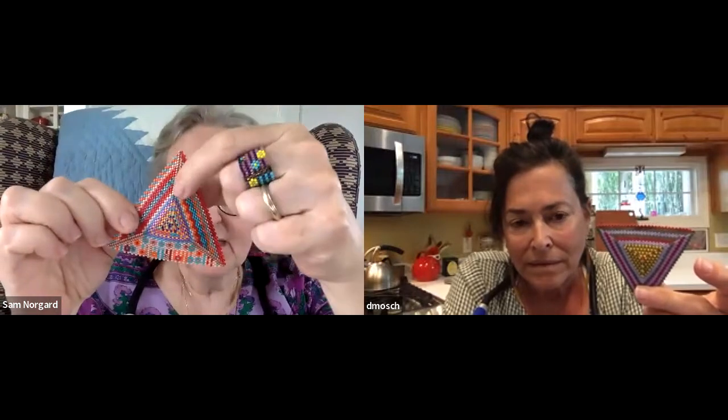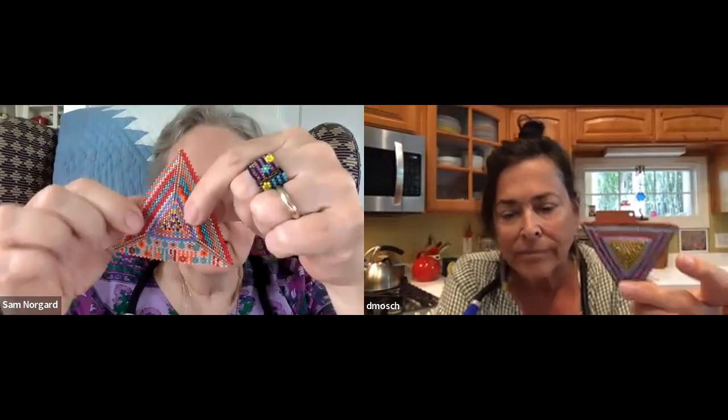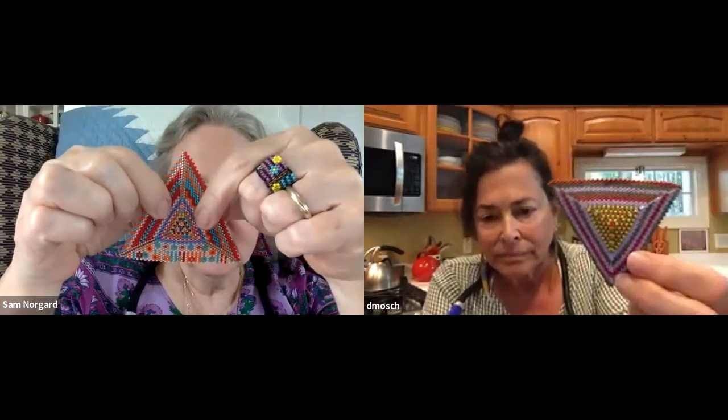So Deb and I have both looked at the directions in how to make the triangle and how to move forward with beading.